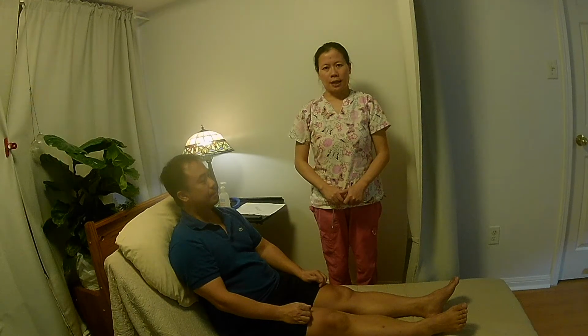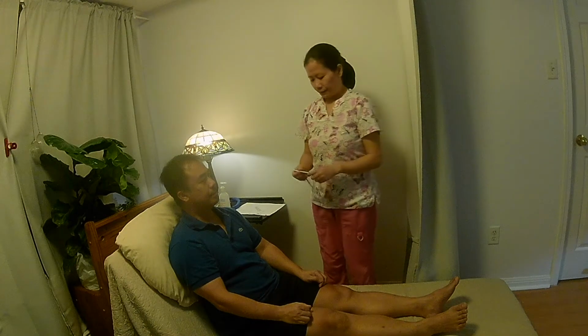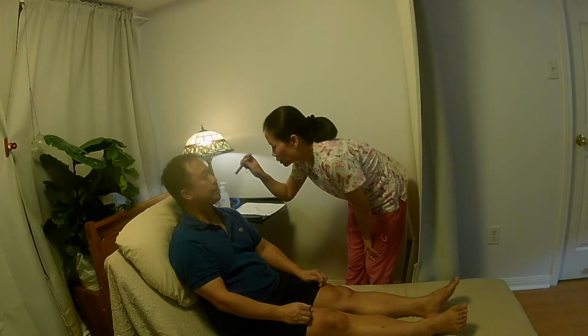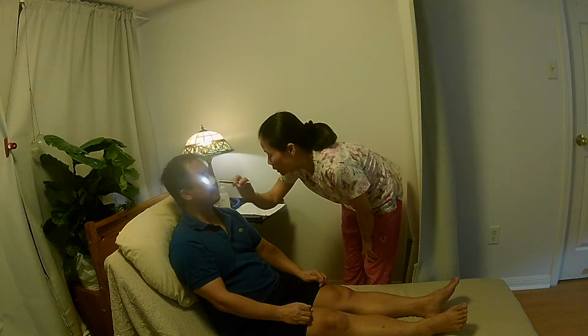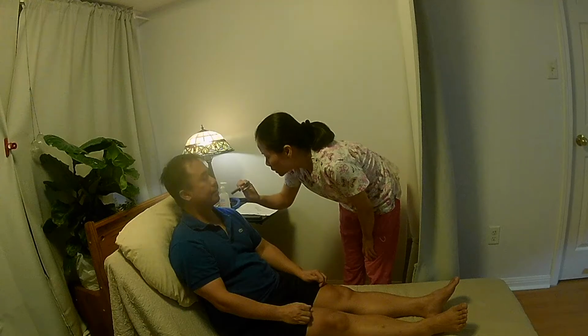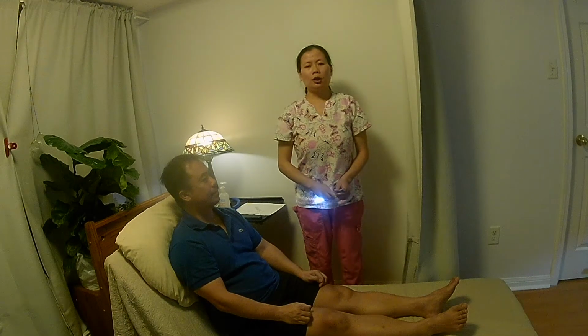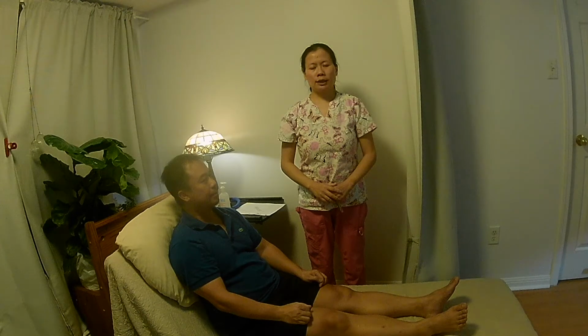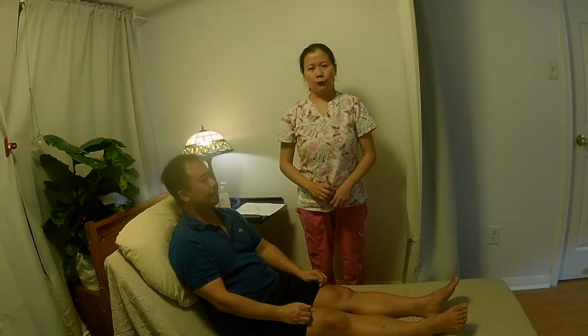Next, I'm going to assess pupil reaction to the light. Mr. T, I'm going to shine the light from the side of your head to one eye quickly to the other eye. And then I'll repeat again. Thank you. So Mr. T had a normal reaction to the light, including direct light reflex. That means when I shine the light to one eye, the stimulated eye constricts. This is normal direct light reflex.